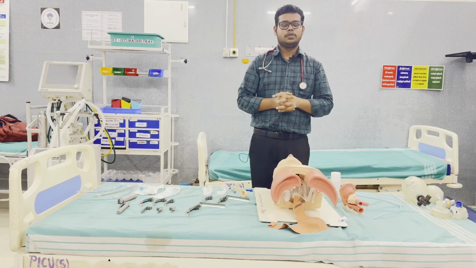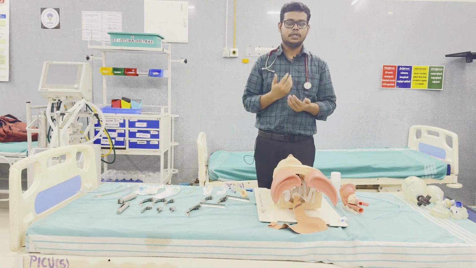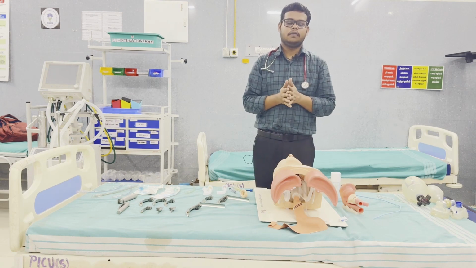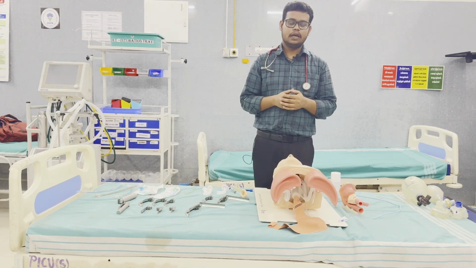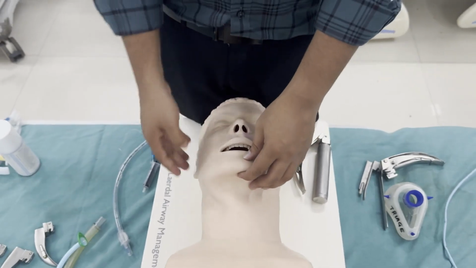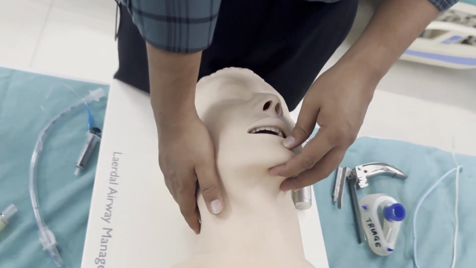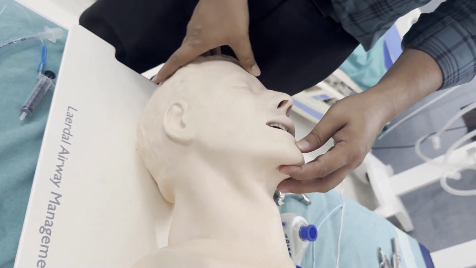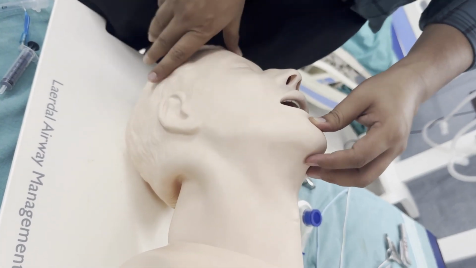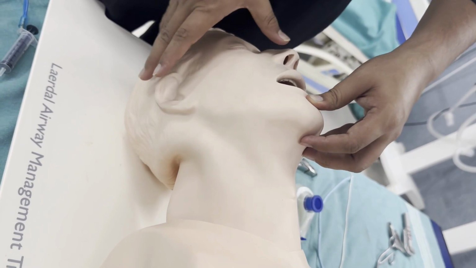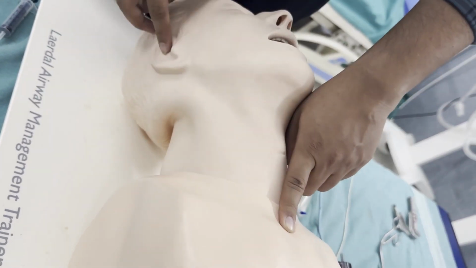Then we will see the procedure of endotracheal intubation, the definitive airway. First, we have to position the patient in such a way that there is neck flexion and extension at the atlanto-occipital joint. This can be achieved by the head tilt and chin lift maneuver. The neck should be flexed and the atlanto-occipital joint should be extended. Once we achieve this maneuver, the external auditory canal and sternal notch will be at the same level.